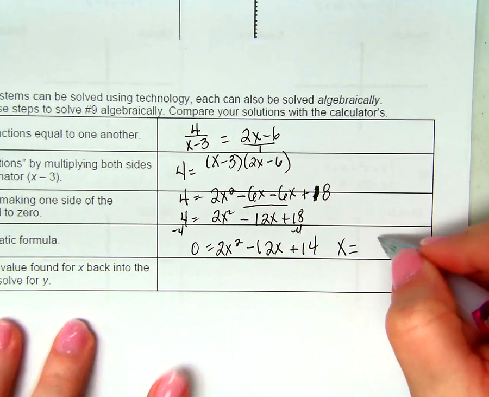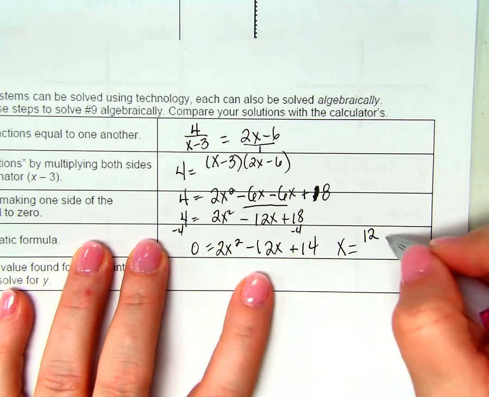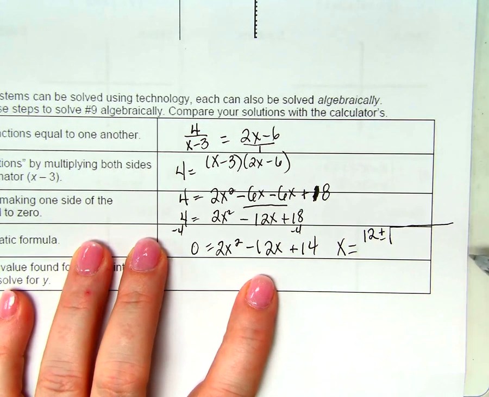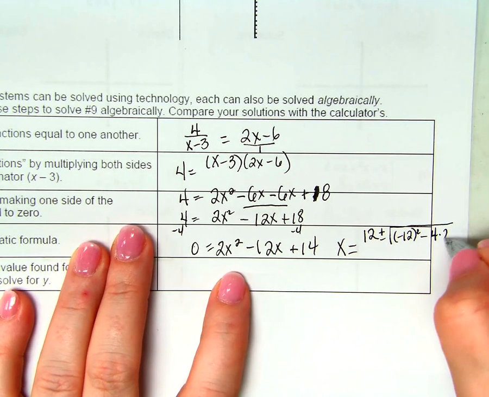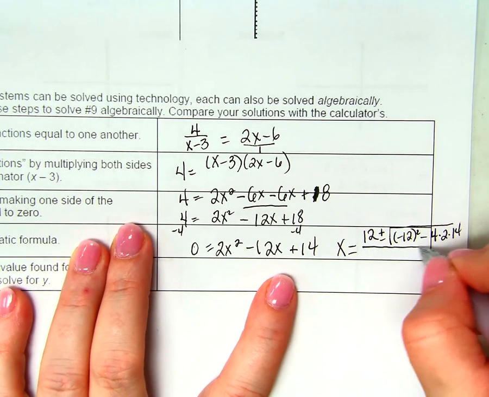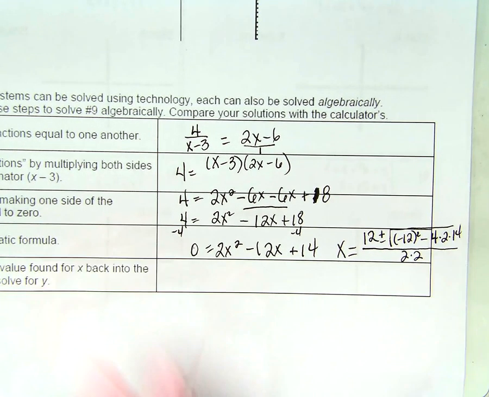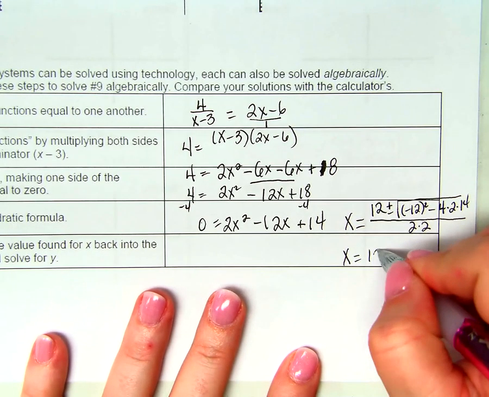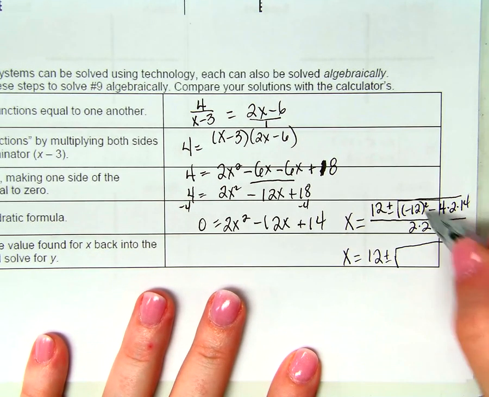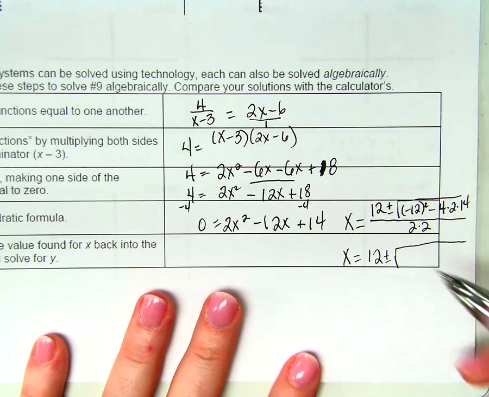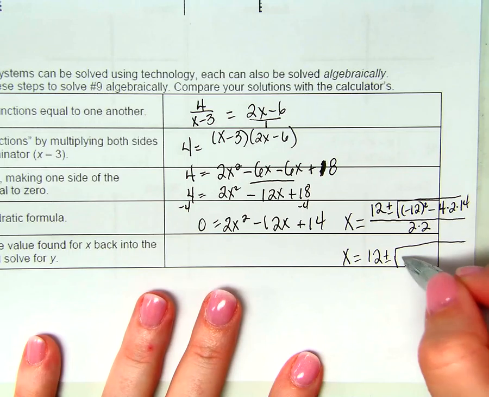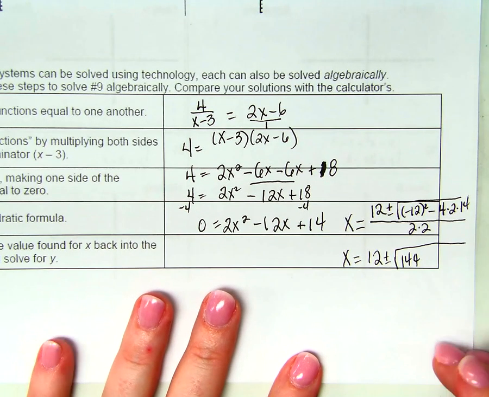X equals negative b plus or minus the square root of b squared minus 4ac all over 2a. Does anybody remember that song? Okay, good. So now I just need to simplify it. X equals 12 plus or minus the square root of, I did say negative b, but b is already negative 12. Good catch. Okay. So 12 squared is 144, which means negative 12 squared is 144.